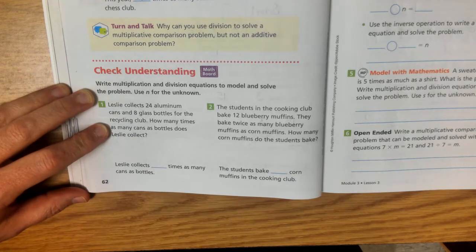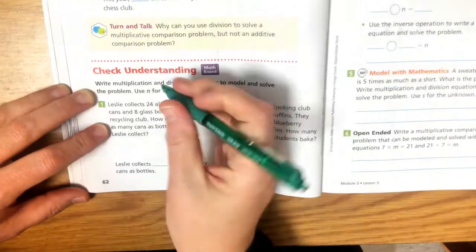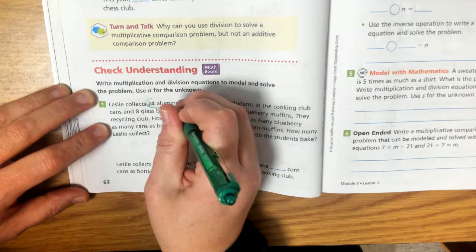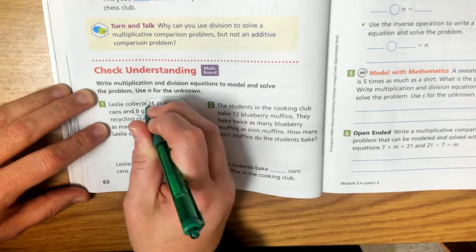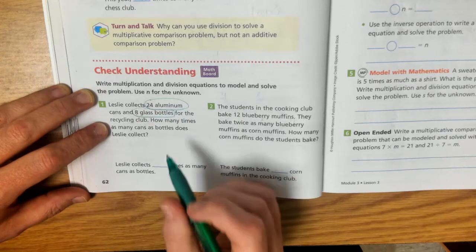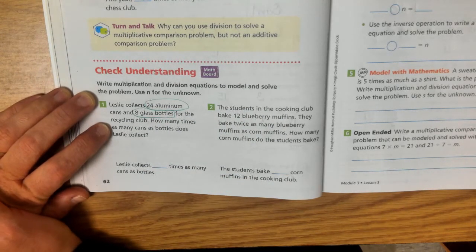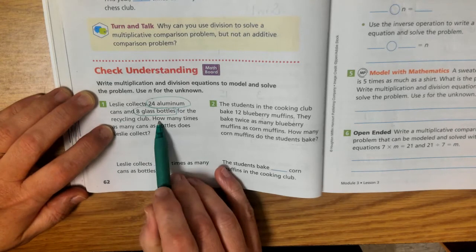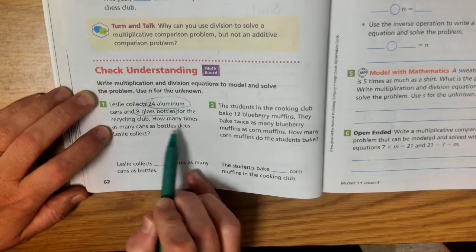So let's read our problem again to find out the information we know. Leslie collects 28 aluminum cans and 8 glass bottles. So she's collecting a lot of stuff, but do we want to know the total cans and bottles she collected? No, it doesn't say the total. It says how many times as many cans as bottles does Leslie collect.